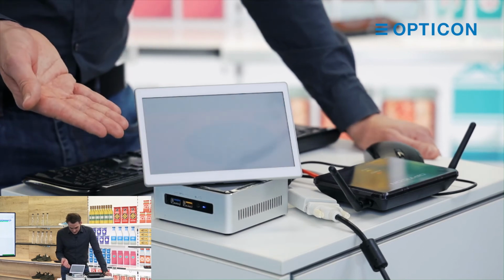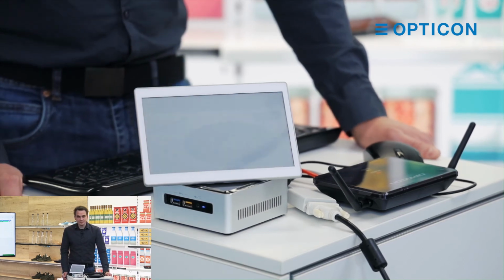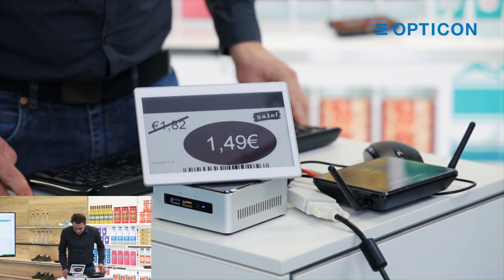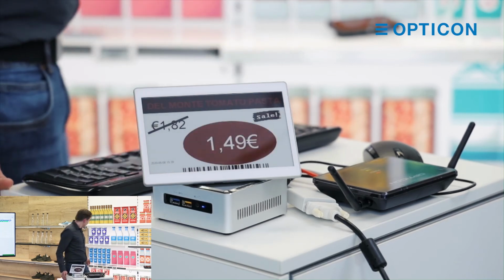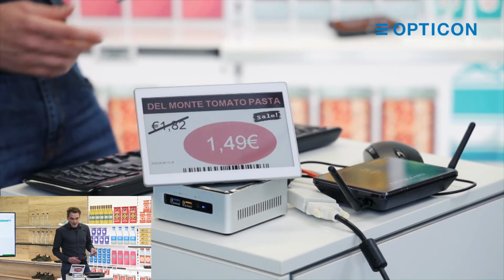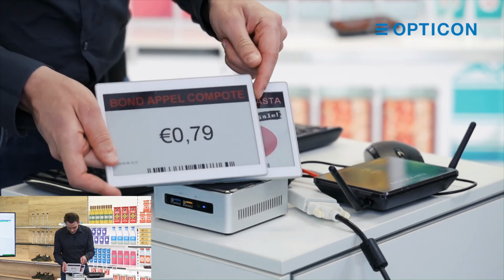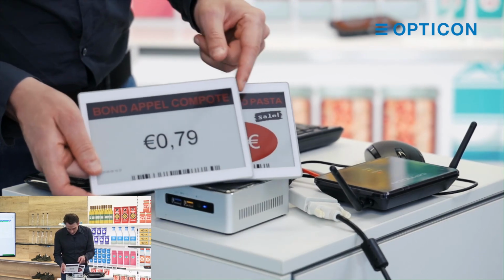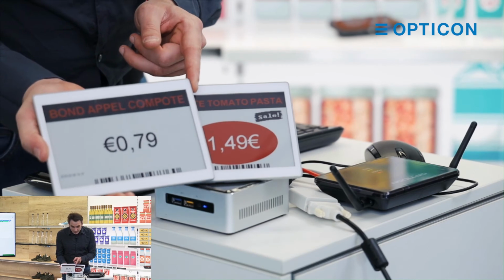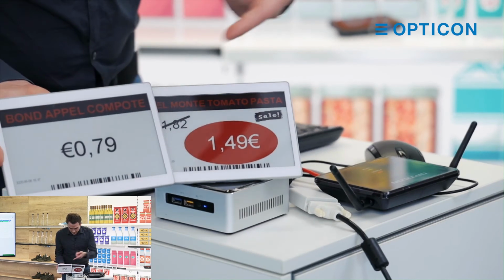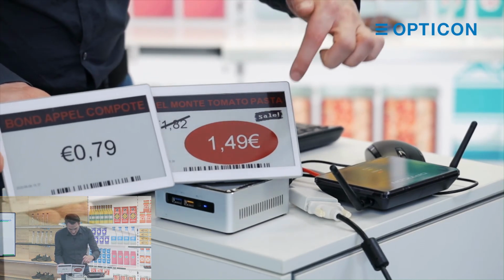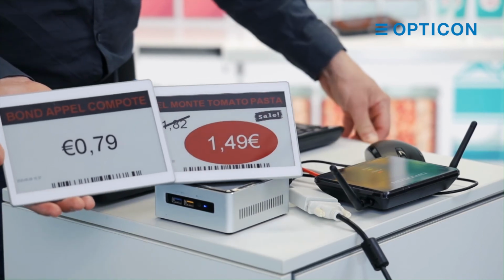And as you can see, the item with the discount is now changing to the template showing the discount. And the other ESL that I have is showing the default template. If you see them side by side, it's quite obvious that this one is just a normal item and this one is supposed to draw your customer's attention.